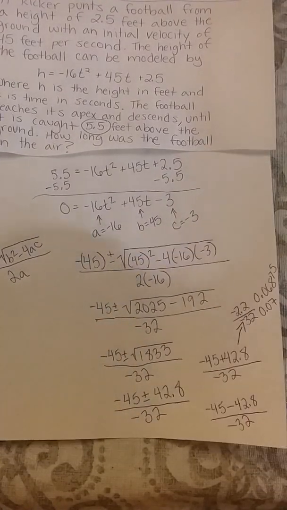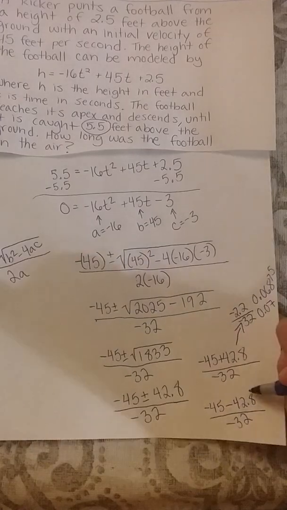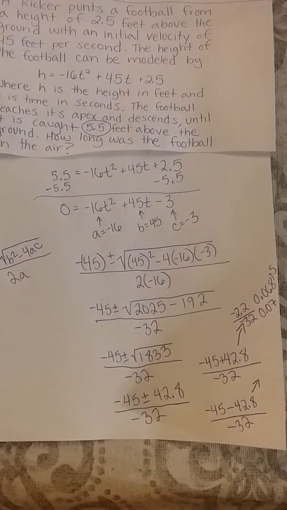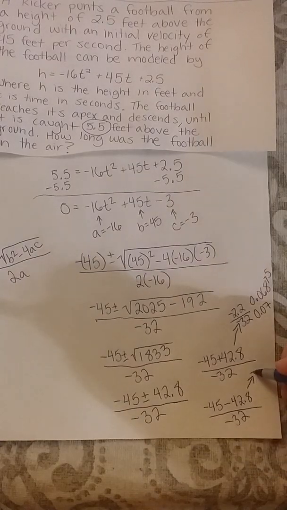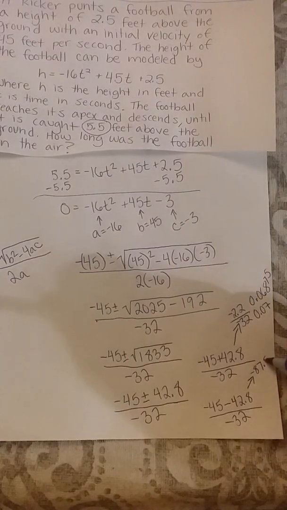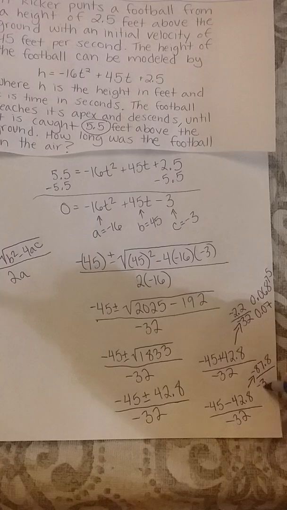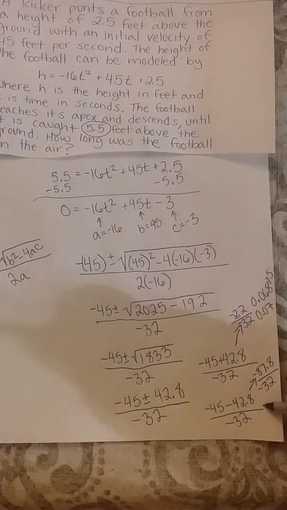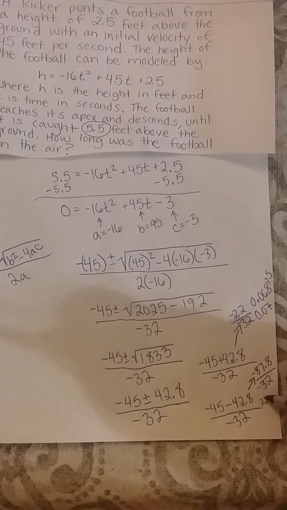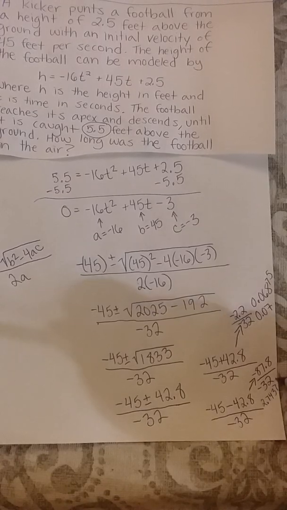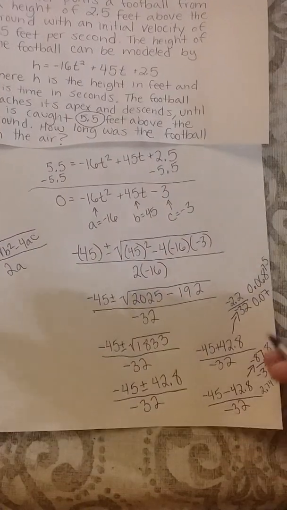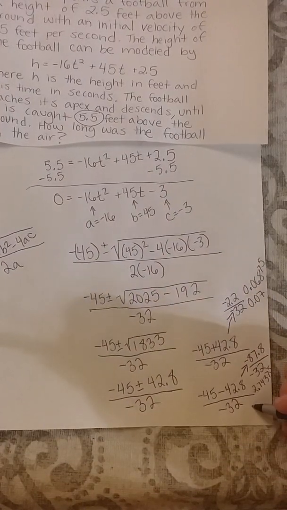And then I also have to do it with minus. So negative 45 minus 42.8 is negative 87.8 over negative 32. And when I divide that, I get 2.74375. If I round to the nearest hundredth, that goes to about 2.74.